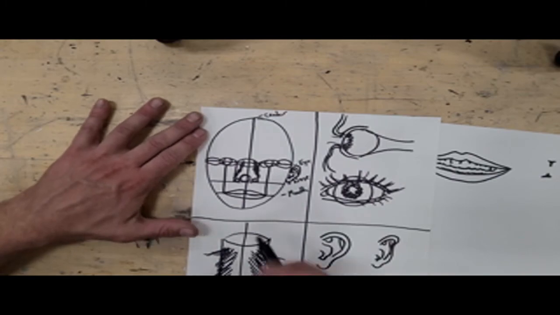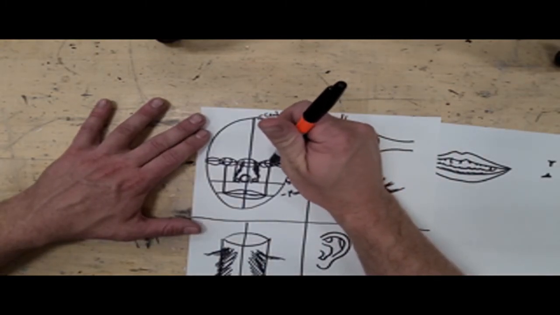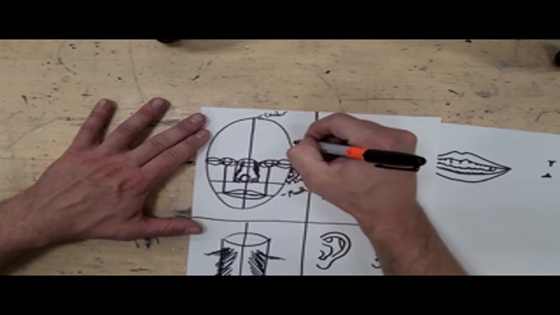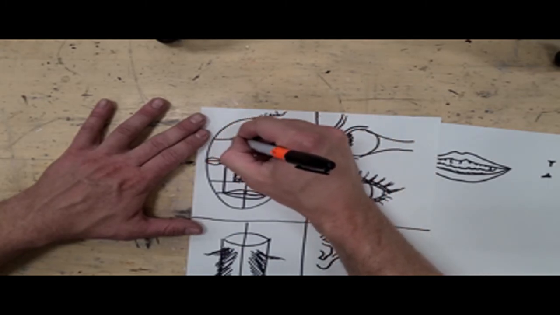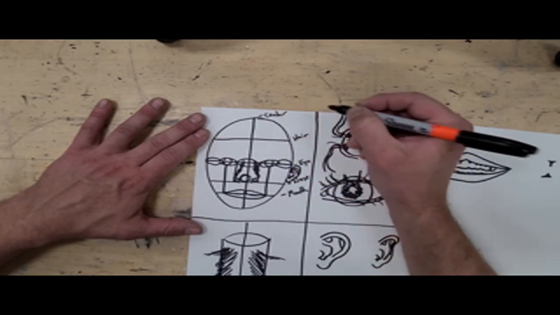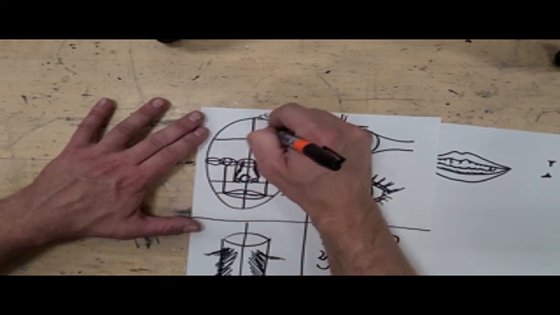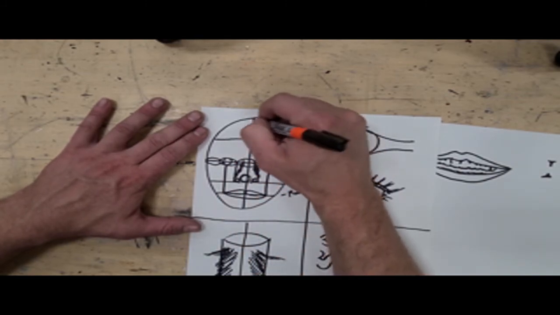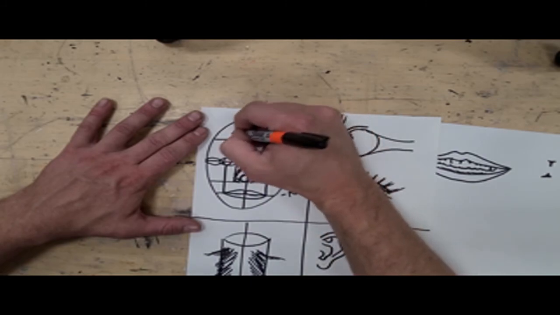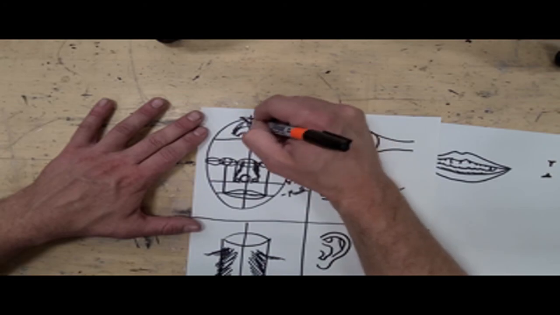Now the last thing is the hairline is typically halfway between the eyes and the top of the head. So if we bisect that, this is the hairline for those of us who have hair. Then we're going to go out from the center or from the side, depending on your parts. And then we're going to do our hairstyles with this.